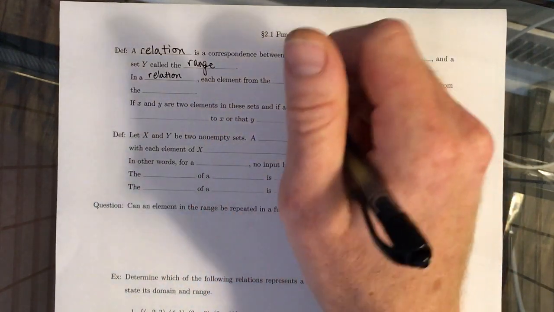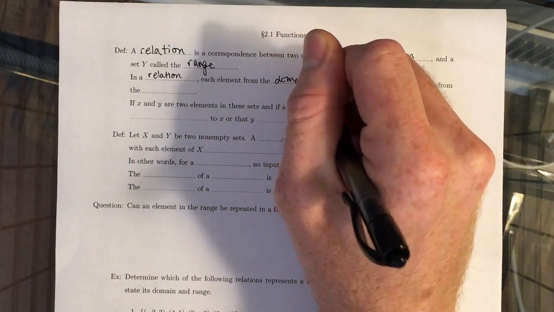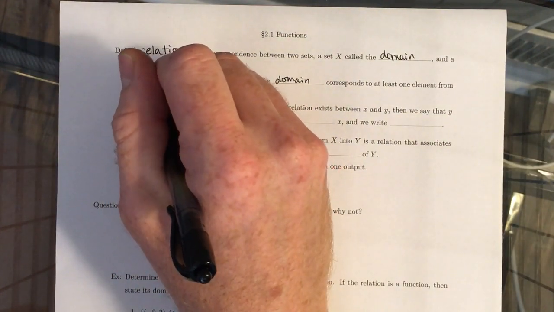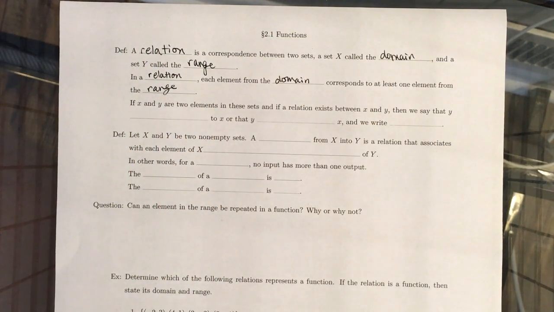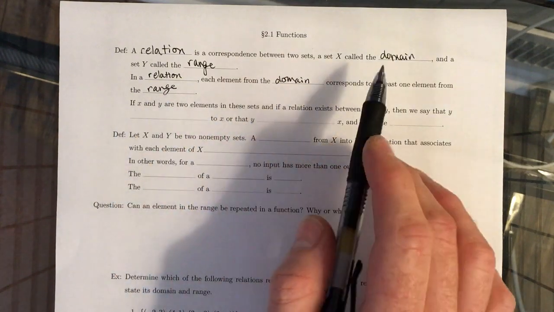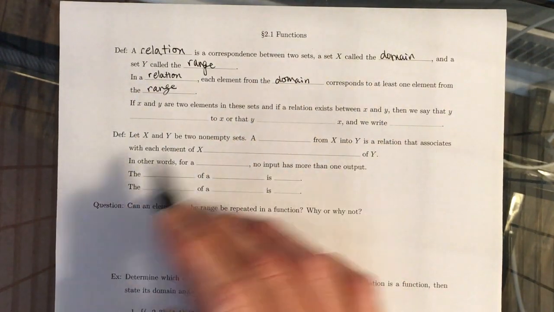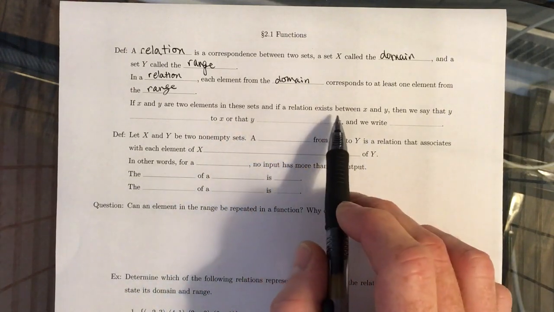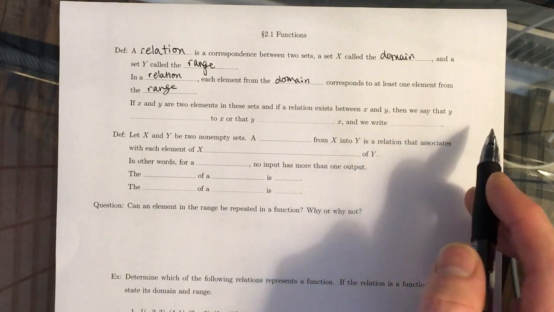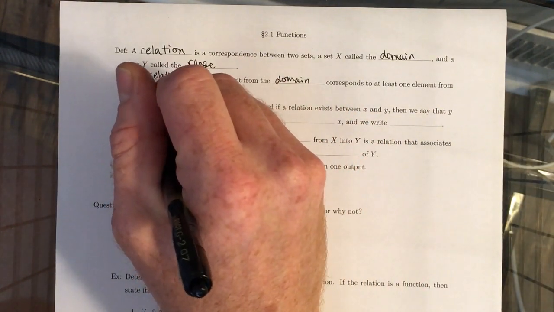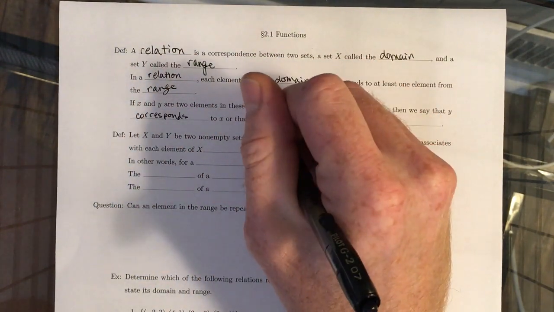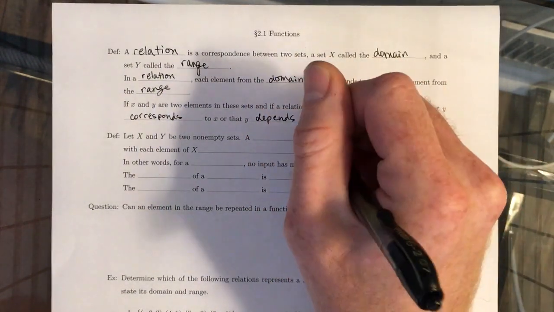So in a relation, each element from the domain corresponds to at least one element from the range. So if X and Y are two elements in these sets, we're going to take X to be in the domain, Y to be in the range. And if a relation exists between X and Y, so there's something relating X and Y, then we say that Y either corresponds to X or that Y depends on X.